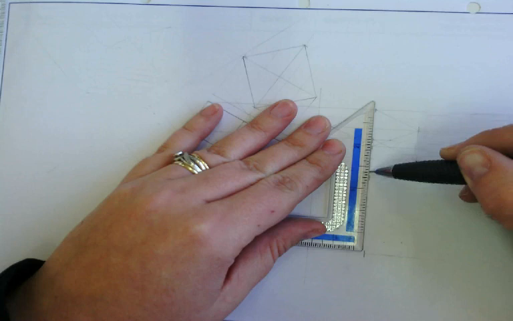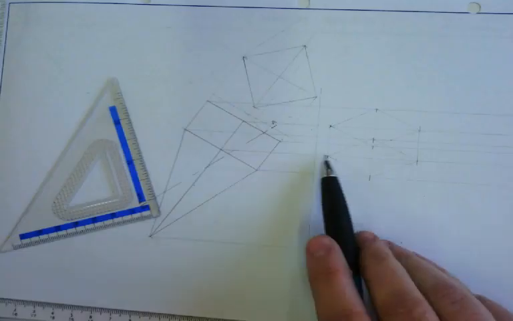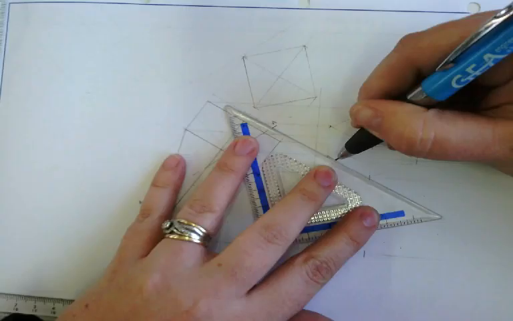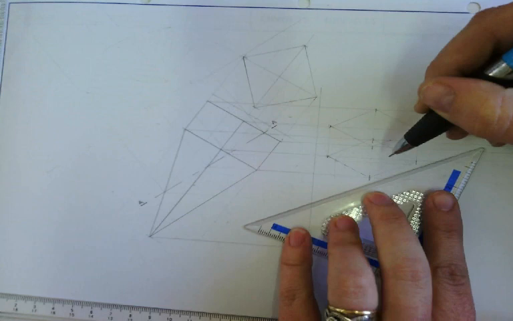Now, this part here, which is that line there, will also be hidden detail in construction. They asked to show all hidden detail, so do it in construction. For the hidden detail, you can use an erasing shield and just erase the construction. I don't have one here now, so that's why I'm not using it.